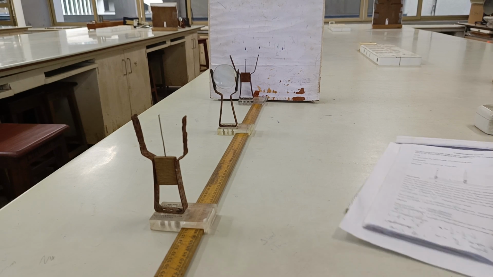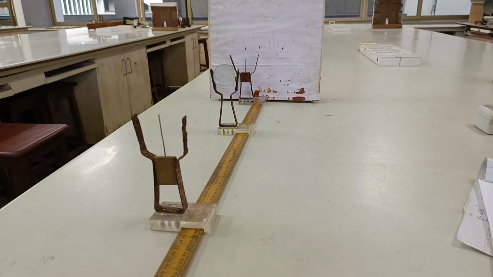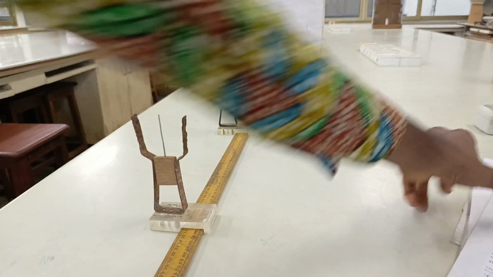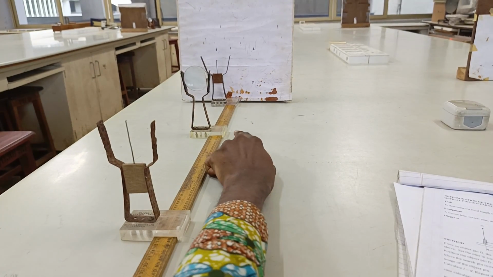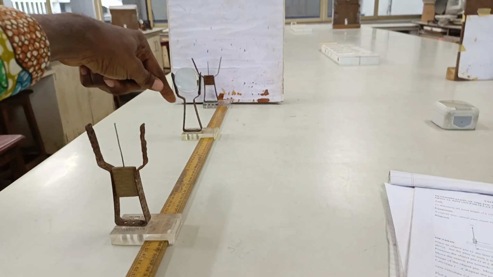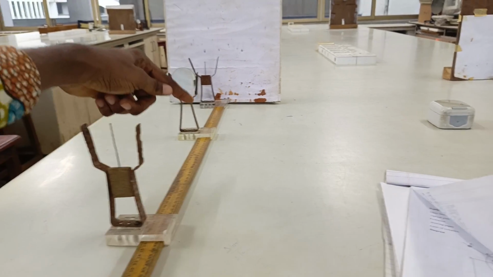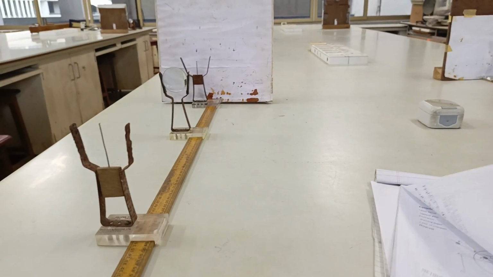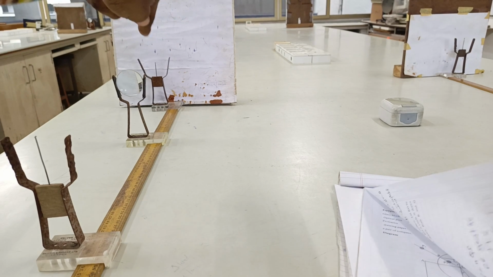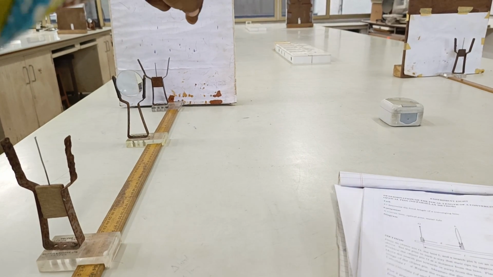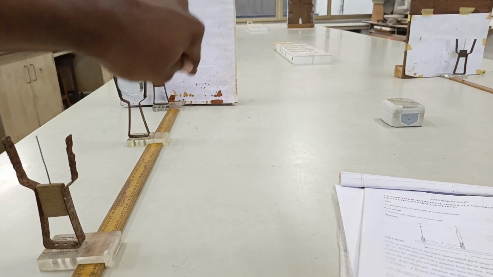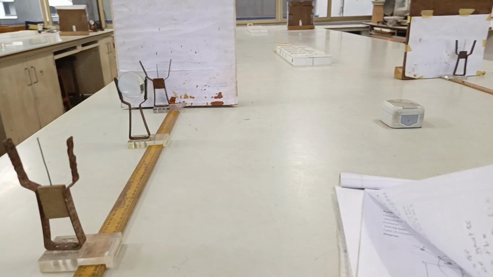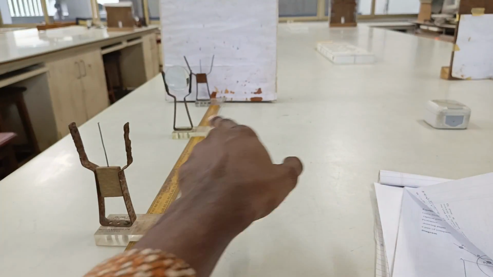Okay, so now this is the setup. We place the lens at the point where we get an inverted image of the object pin over there. The first pin over there, that's the object pin, which is the same size. The inverted image should be the same size as the object when we look through the lens, right?